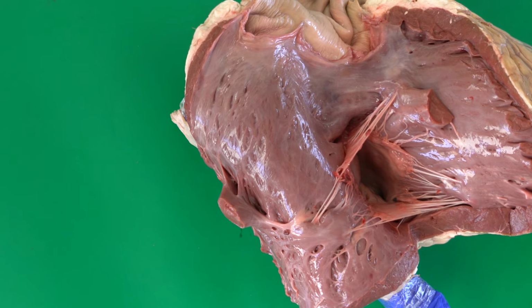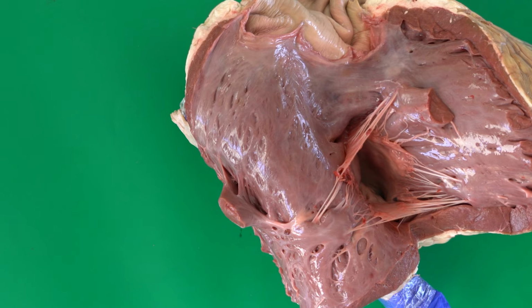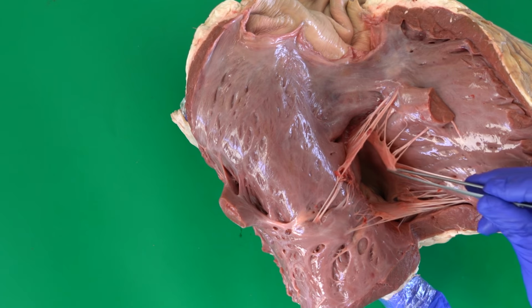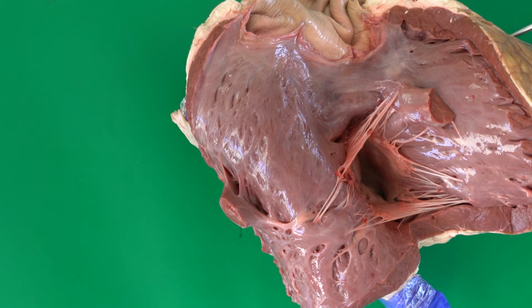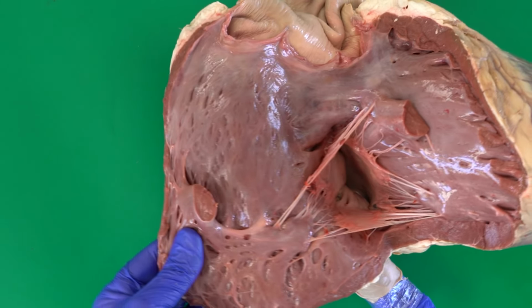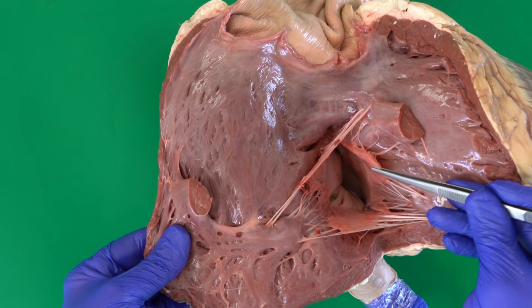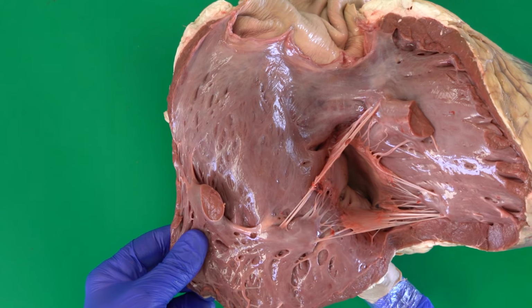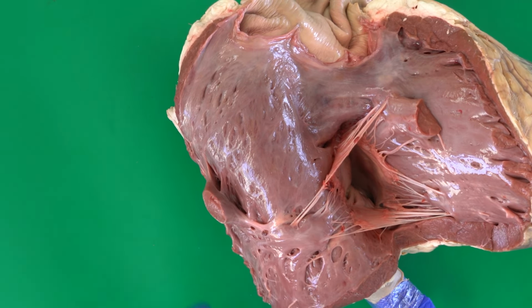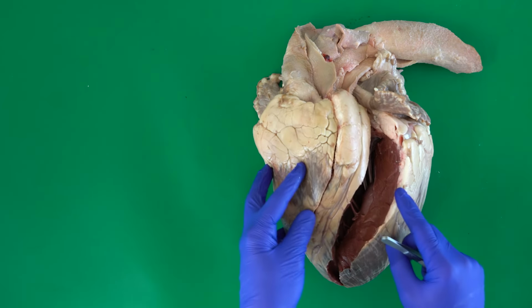We will look at the valve located between the left atrium and the left ventricle, called the bicuspid valve. Why bicuspid? Because here we have 3, and there we will find just 2 of such structures, cusps. So I will open the left ventricle and come back to you. See you soon.